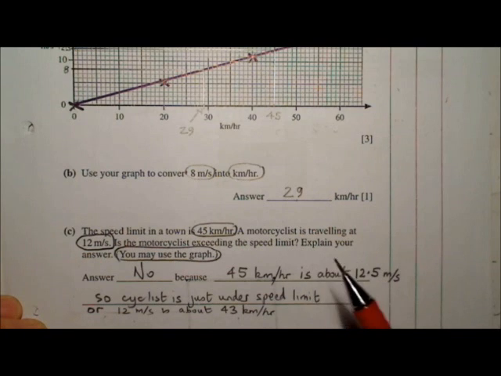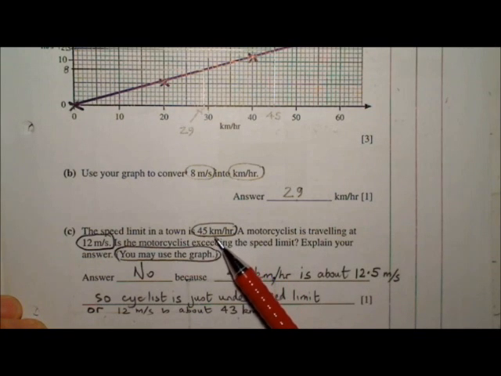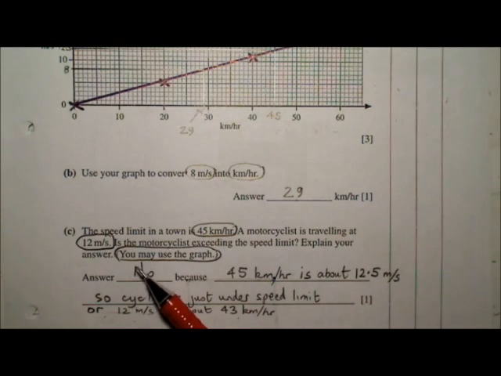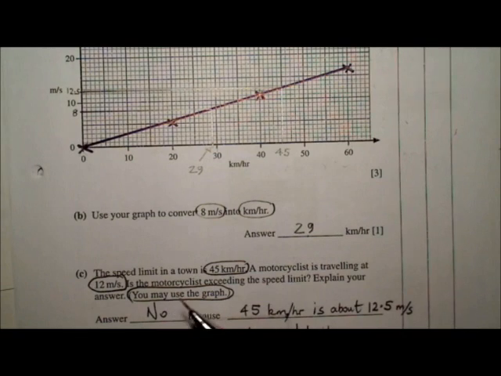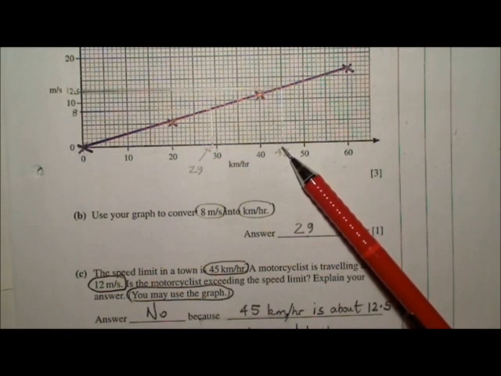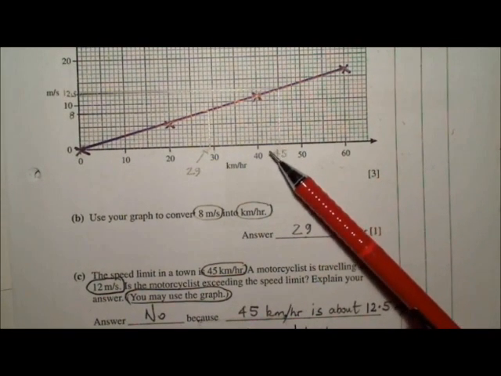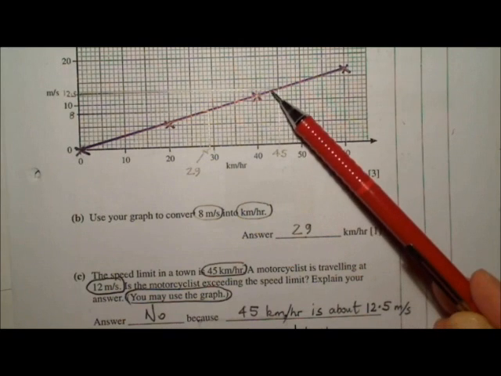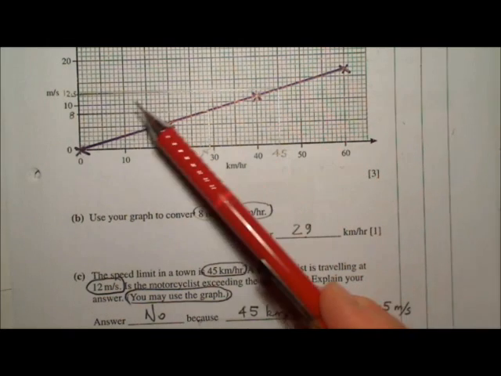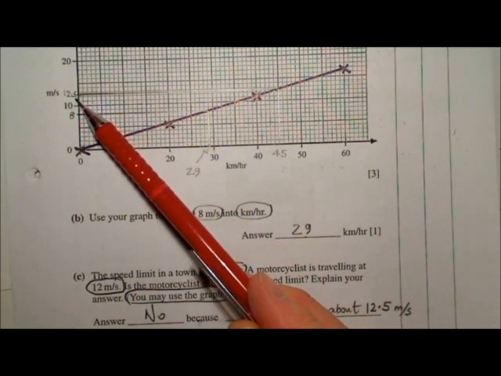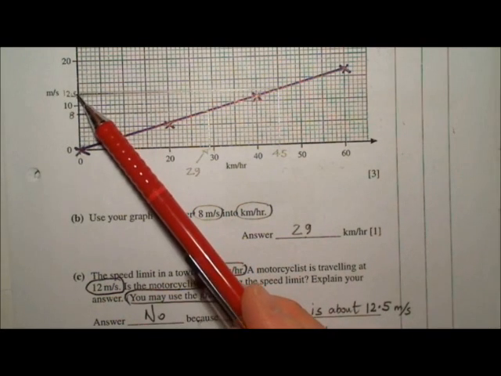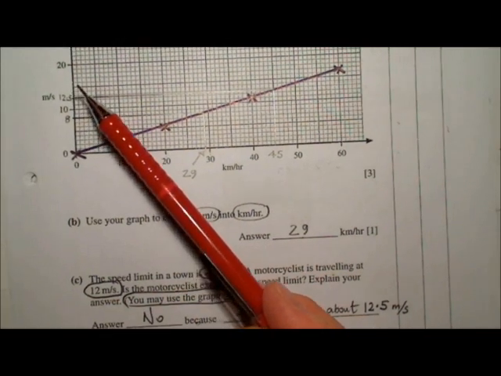Right, so we can either change 45 kilometers per hour into meters per second using the graph. As you can see, we can go to 45 on the kilometers per hour axis and draw our line up to the graph and then horizontally across to here, and we can read off that 45 kilometers per hour converts into 12.5 meters per second.